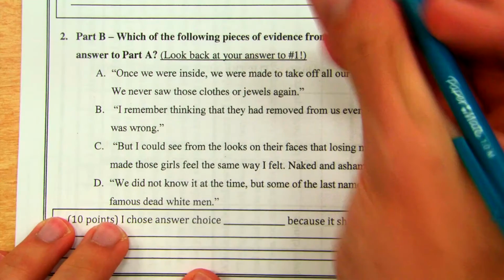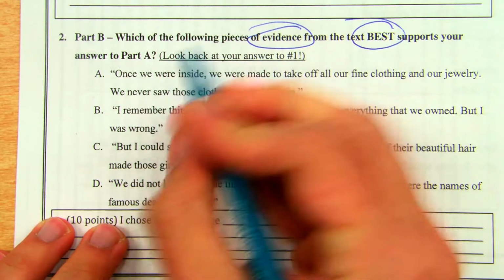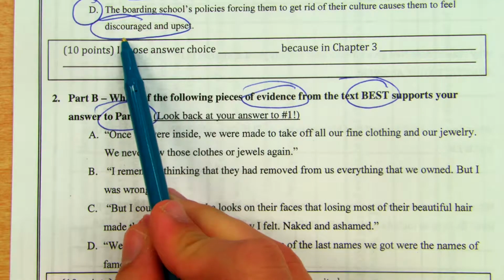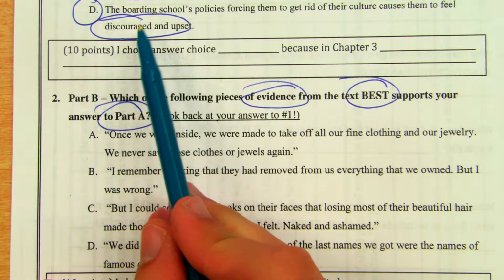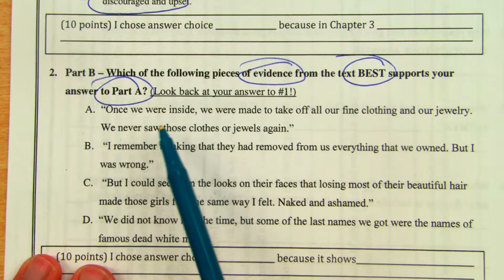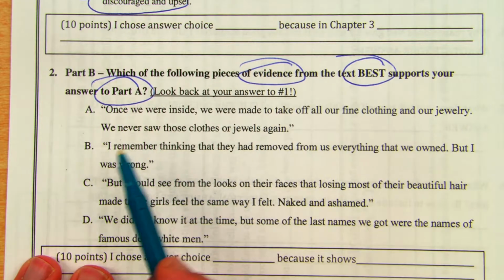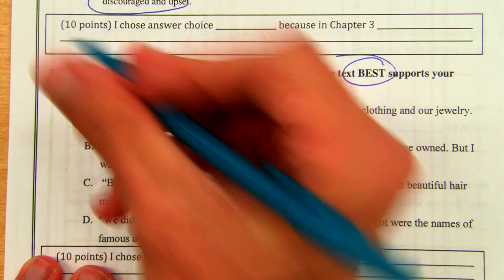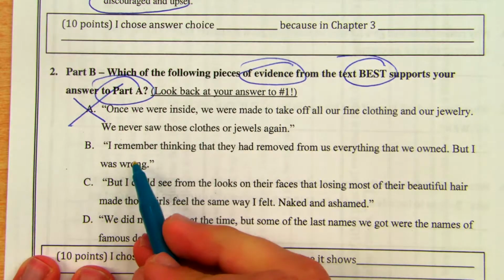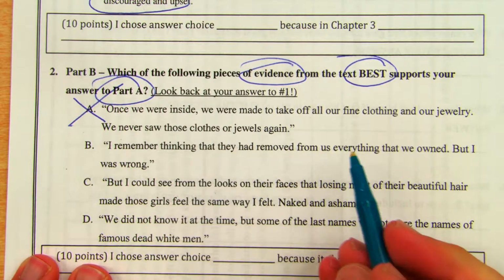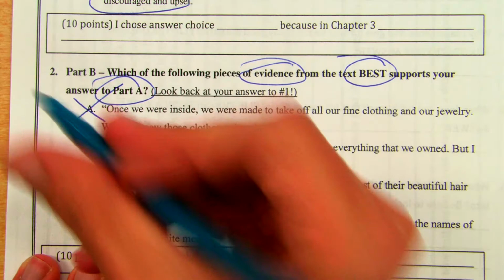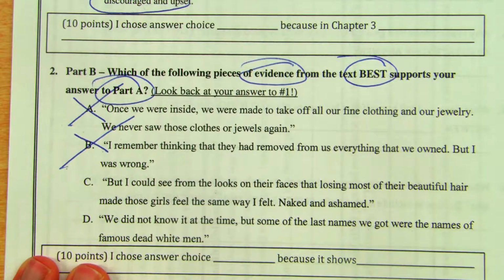Which of the following pieces of evidence from the text best supports your answer to Part A? We're looking for a piece of evidence that shows that Ned and his peers felt discouraged and upset. A, once we were inside, we were made to take off all our fine jewelry. We never saw those clothes or jewels again. I don't see any words that describe how they were feeling. It's not A. B, I remember thinking they had removed from us everything that we owned, but I was wrong. Again, I don't see any words showing that they were feeling discouraged and upset. It's not evidence B.